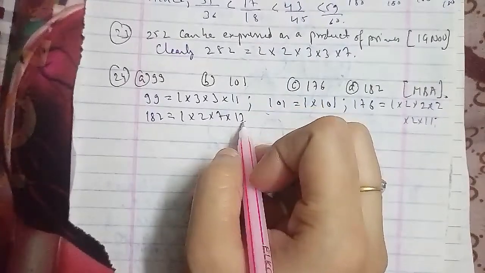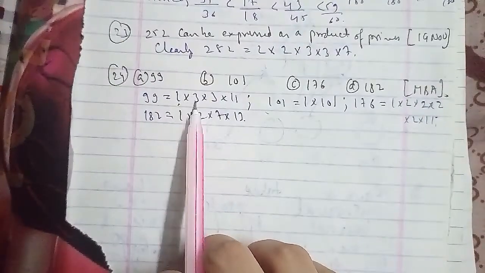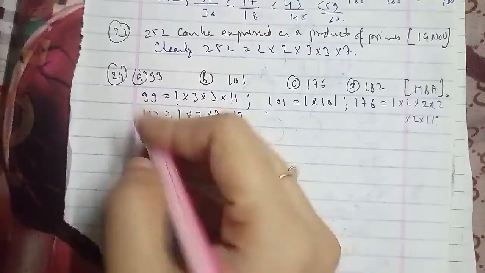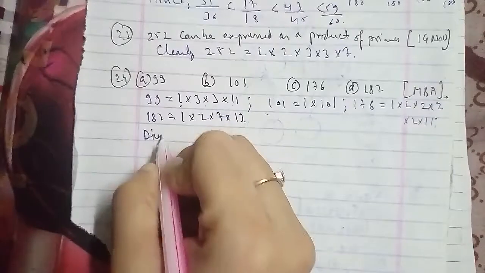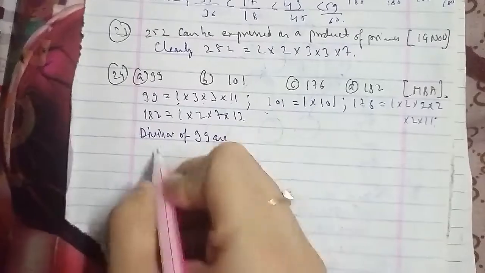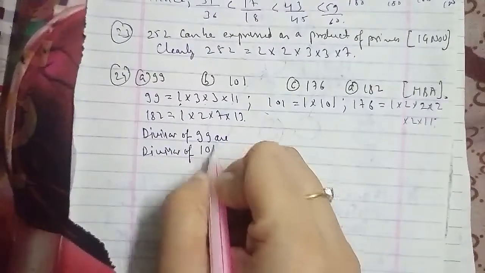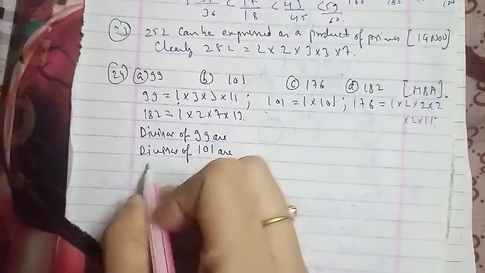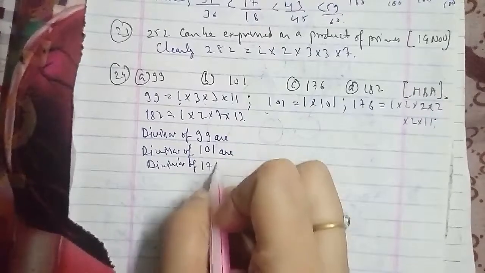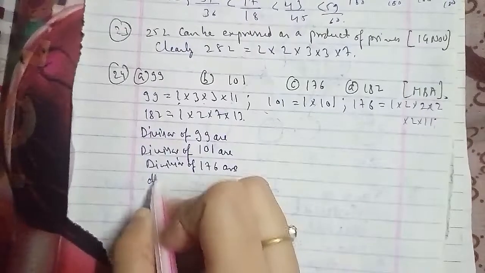So we'll count them out. For 99 we have 6, for 176 we count 1, 2, 3, 4, 5, 6, 7, 8, 9, 10, and for 182 we count 1, 2, 3, 4, 5, 6, 7, 8. So the most we have is for 176. Hence 176 has the most number of divisors.